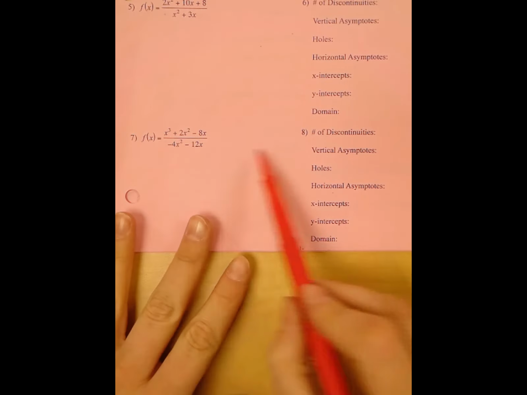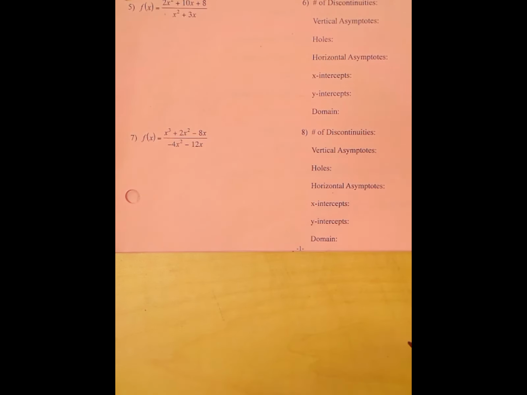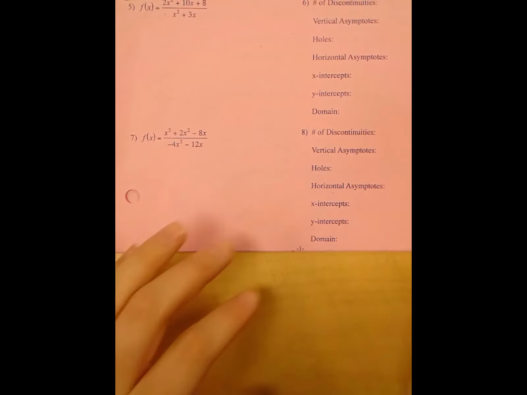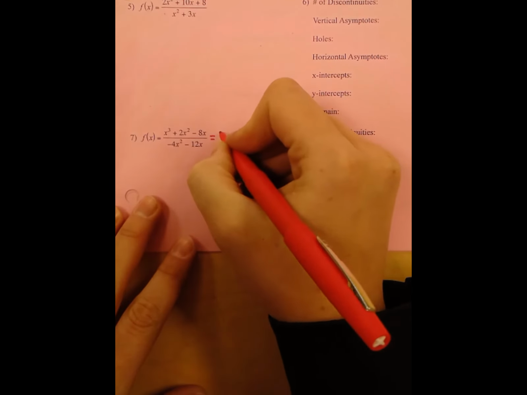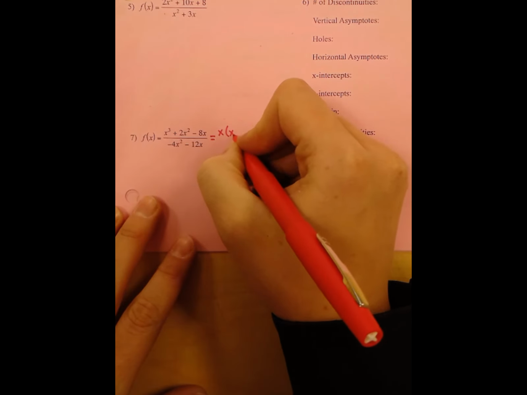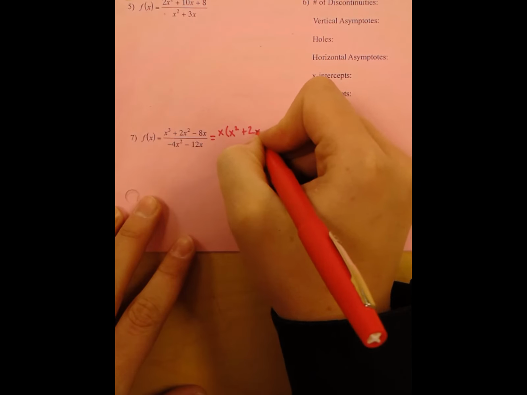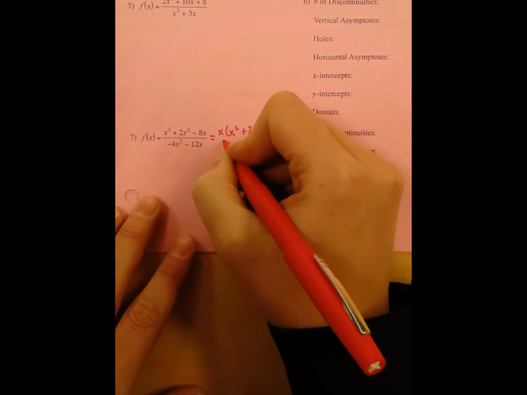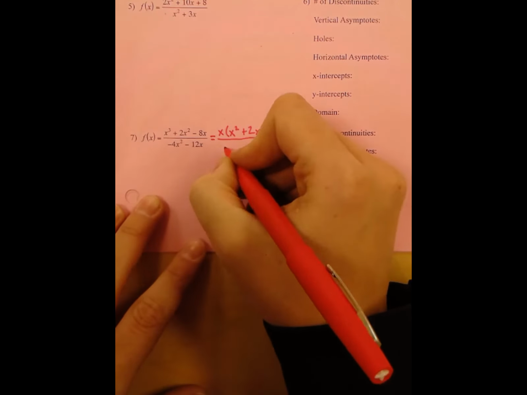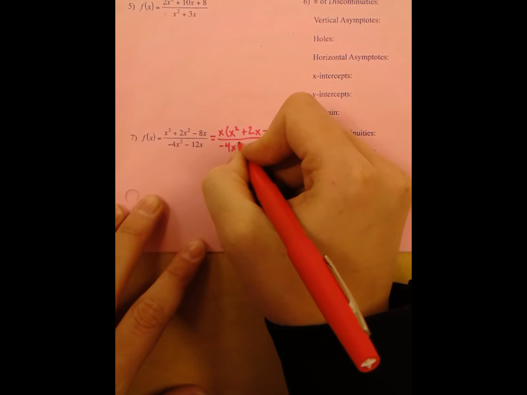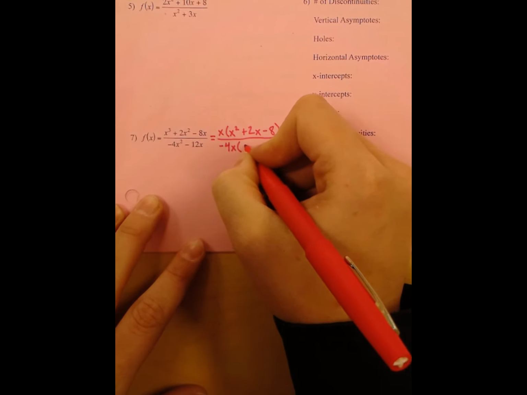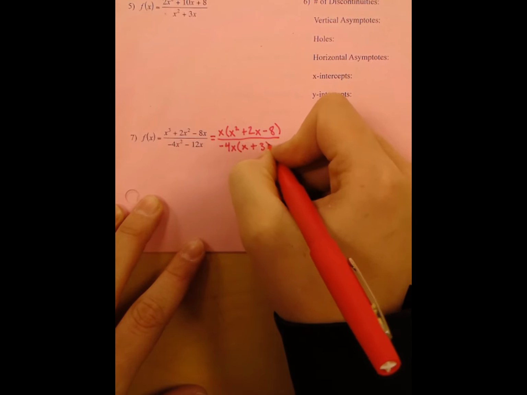Okay, I'm going to do the combo of 7 and 8. This is 5.1, so we just have to identify these things. The first thing I'm going to do is just factor this. So on the top, I see I can factor out an x, leaving x squared plus 2x minus 8. On the bottom, I can factor out a negative 4x, so I get x plus 3.